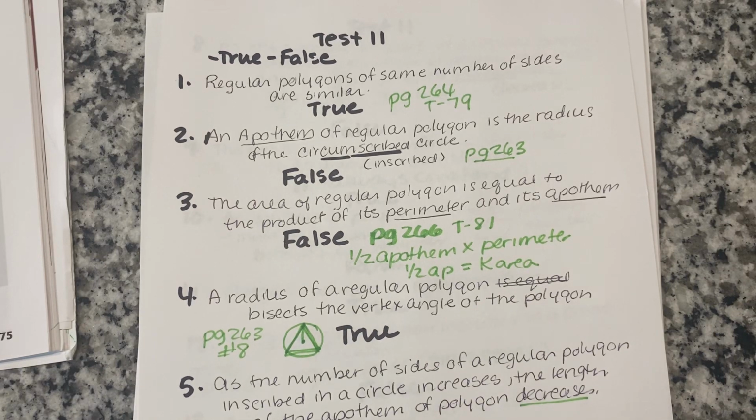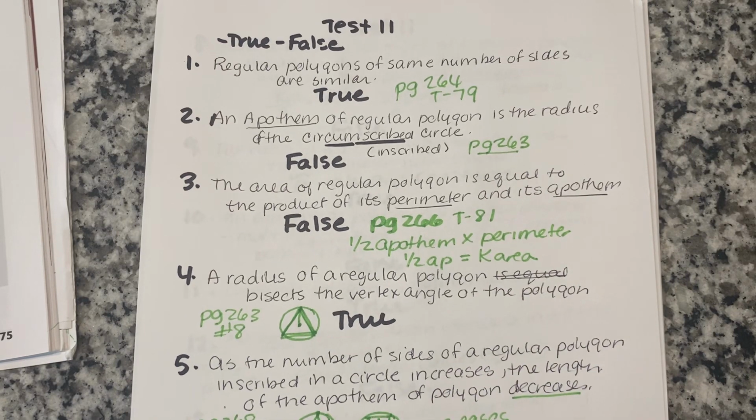Geometry Test 11, and I'm going to relate this with your book so you can see a lot of these questions are just right from your book. So let's start. The first is true, false. So we have to think, if it's true, it's always true. If it's false, it's always false in this test here.